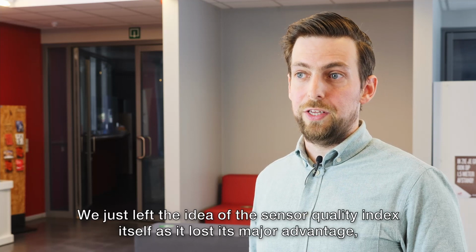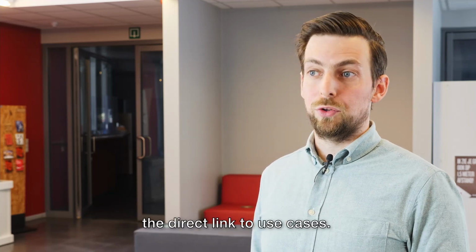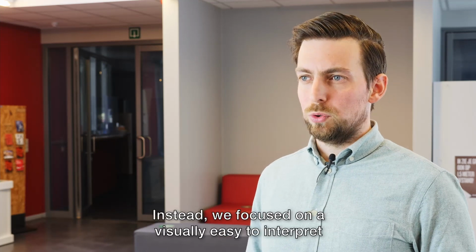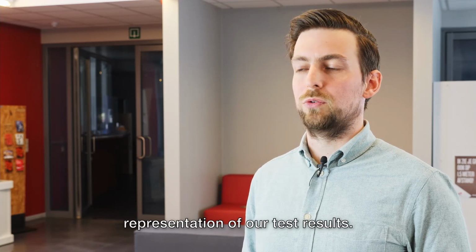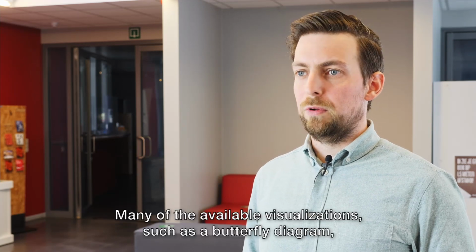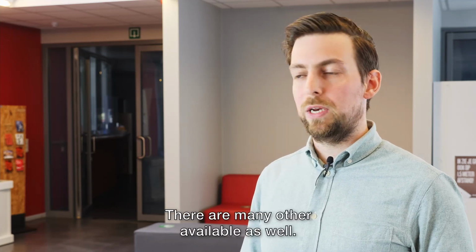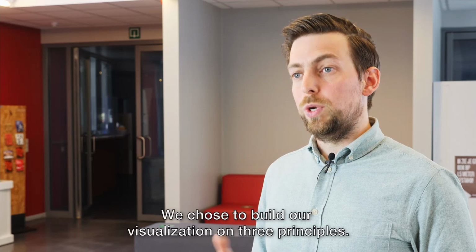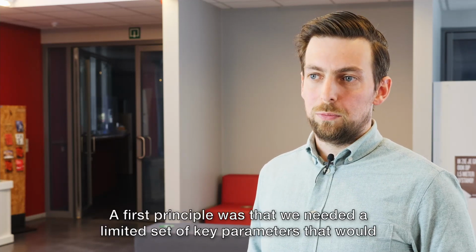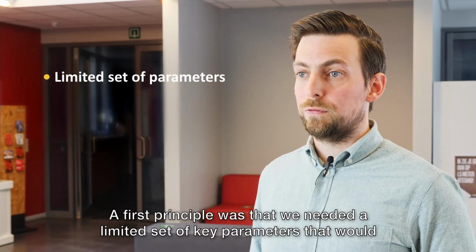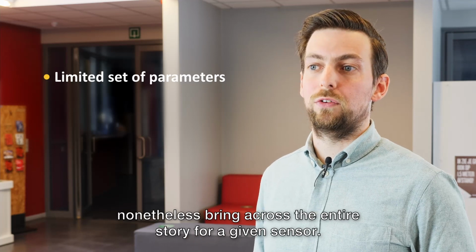We just left the idea of the sensor quality index itself, as it lost its major advantage, the direct link to use cases. Instead, we focused on a visually easy to interpret representation of our test results. Many of the available visualizations, such as Ineris's butterfly diagram, have their merits. There are many others available as well. We chose to build our visualization on three principles. A first principle was that we needed a limited set of key parameters that would nonetheless bring across the entire story for a given sensor.